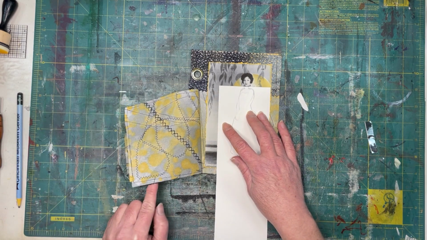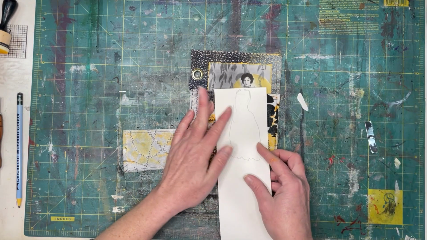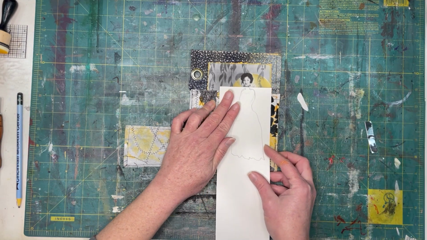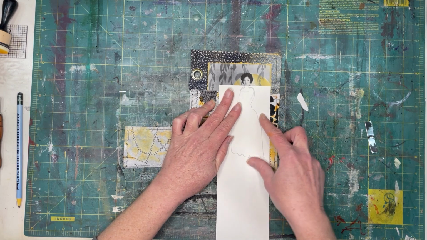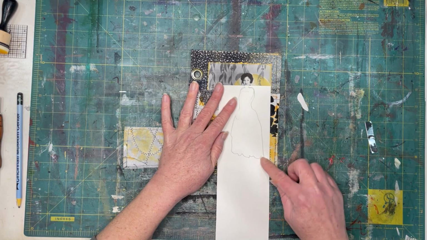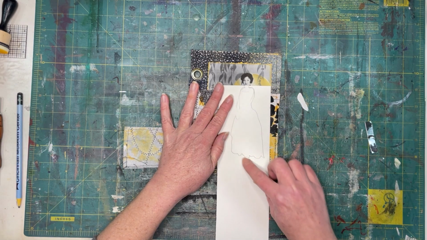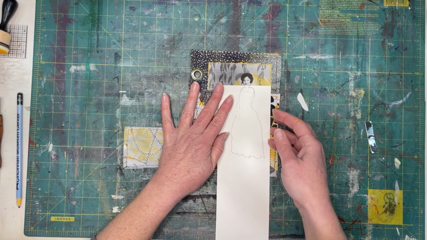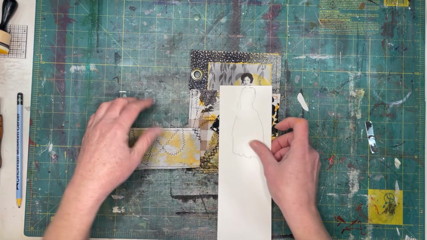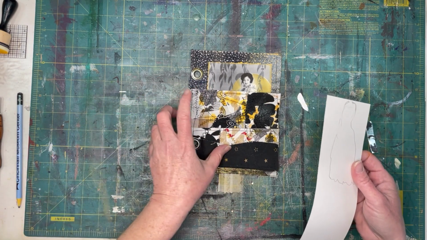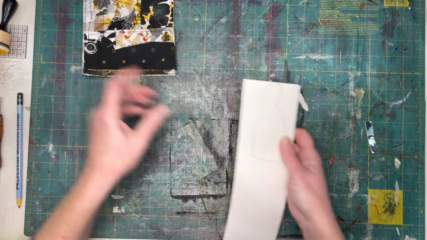So this will be here. Well, this will actually be like so, like that. So I'm gonna trim the dress out here, and then we're gonna start building that portion. So this can go off to the side for now.